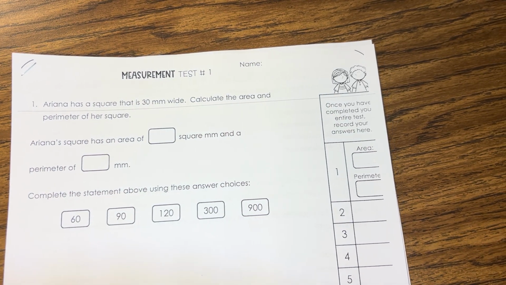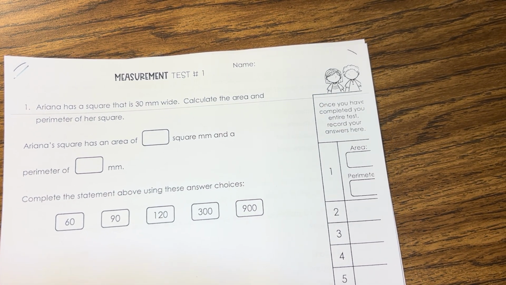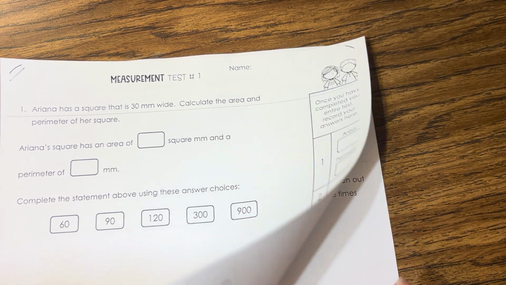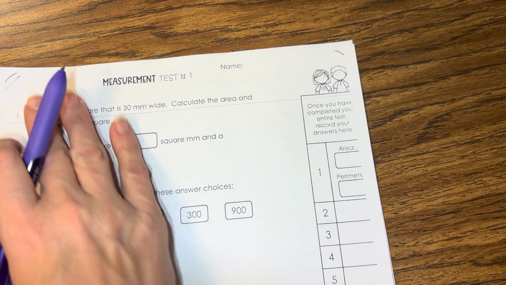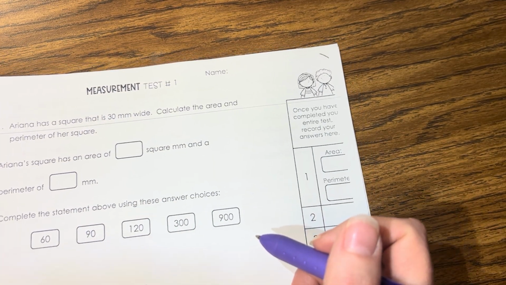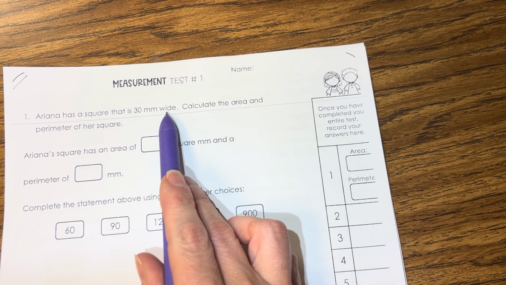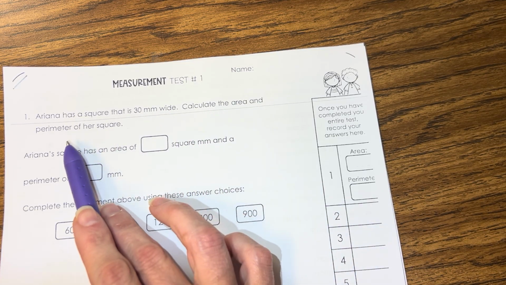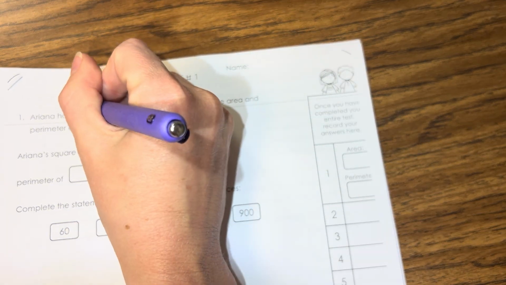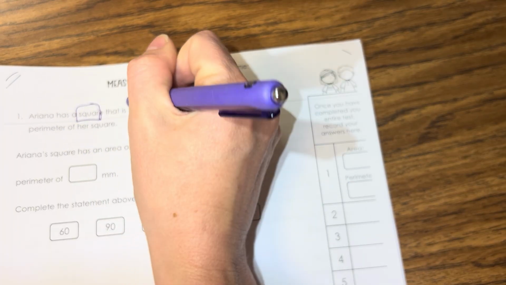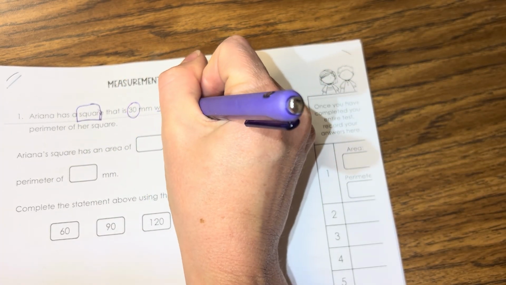Okay, today we're going to review measurement, and so we're going to be talking about area and perimeter and different types of measurement. So let's look at number 1 together. Number 1 says Ariana has a square that is 30 millimeters wide. Calculate the area and perimeter of her square. So notice it told us that it's a square, and that it's 30 millimeters wide.